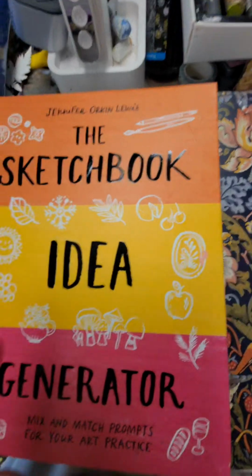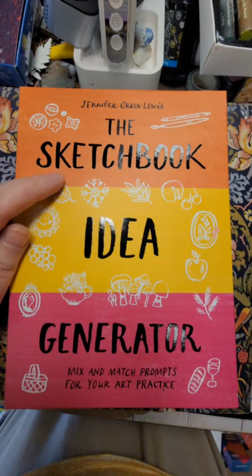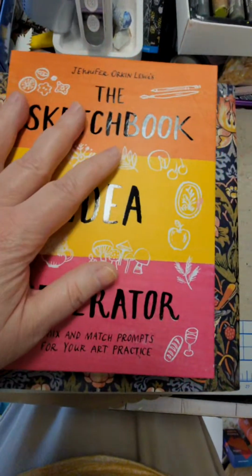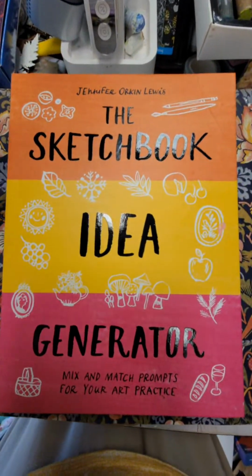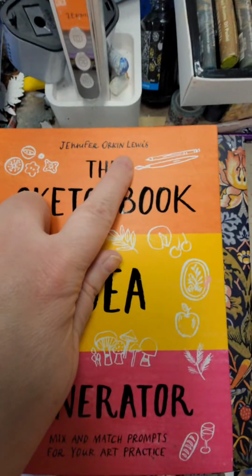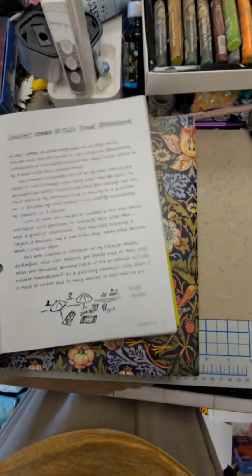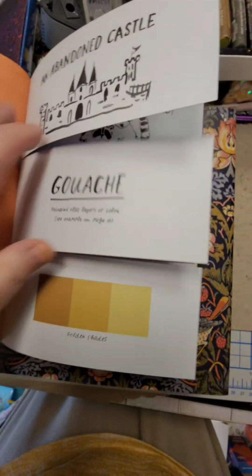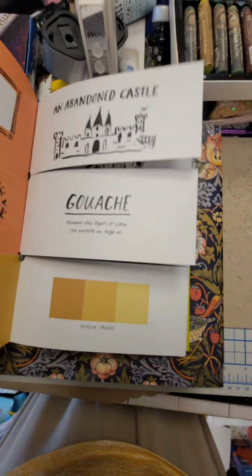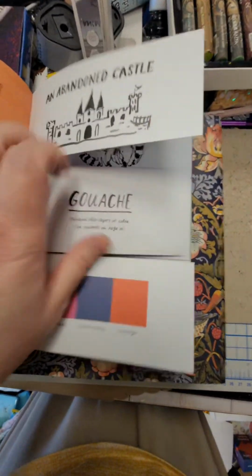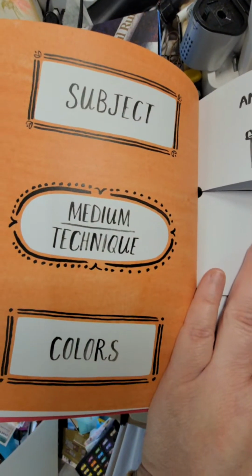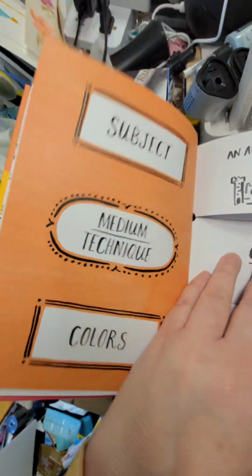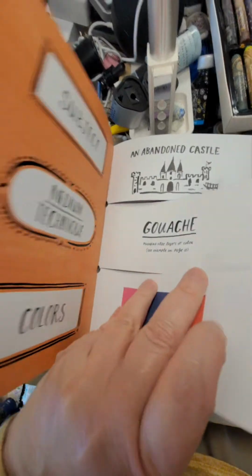Sorry, hopefully I'm not making you seasick. It's called The Sketchbook Idea Generator, and this is a really unique book. You may have heard of it before. Jennifer Orkin Lewis, and what's neat about this, it is divided up into sections. So you can see these flappy things here, and it goes through subject, medium, technique, and colors. So you can randomly flip however you want to do it.